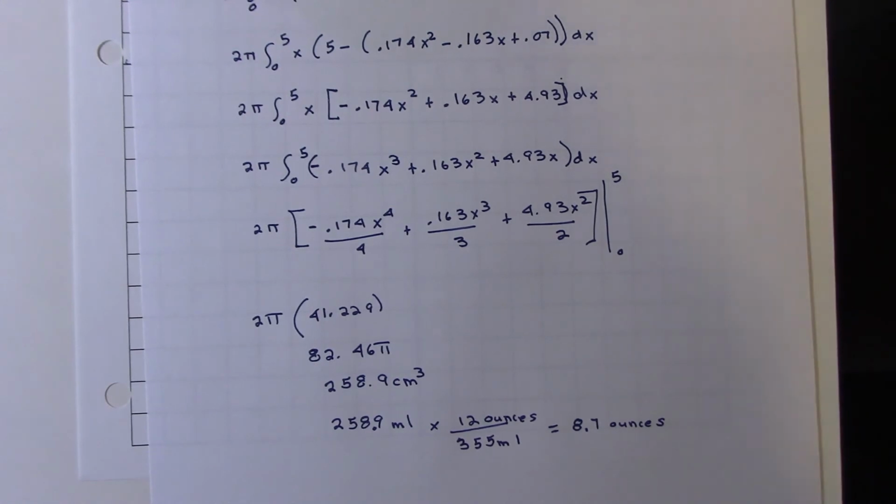So in order to find the volume of a parabola or quadratic shape, you have to use calculus. We can use geometry when the sides are straight, but using calculus allows us to find the volume of so many more things. Anything, basically, that's a curve other than a circle, we need to use calculus.